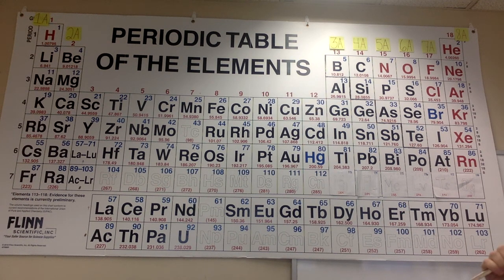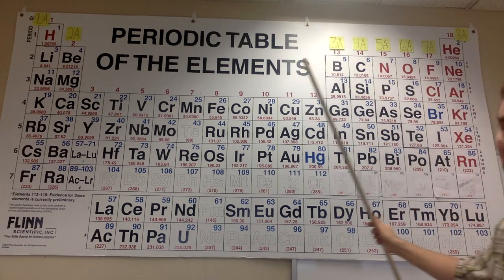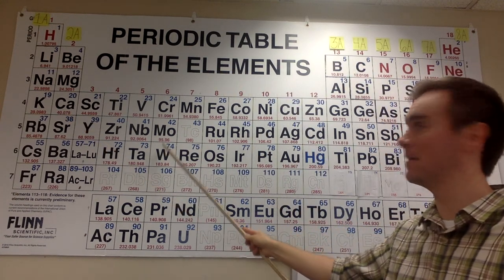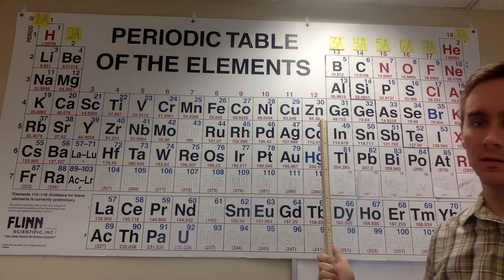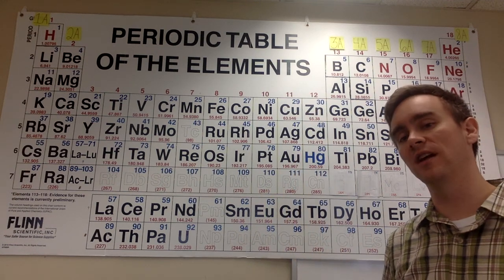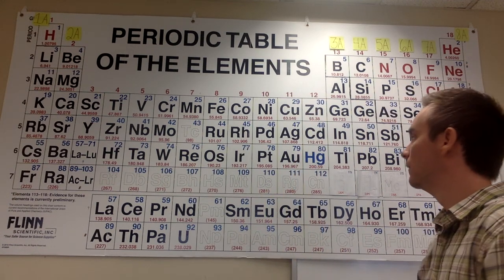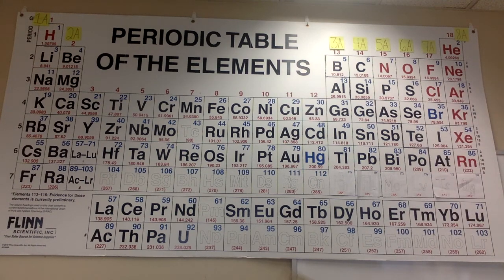So let's recap real quick. First, notice that the ones in black are the solids at room temperature. The vast majority of the elements, especially the metals, are solid at room temperature, and they're all kind of together. Most of the gases, in red, are over here.